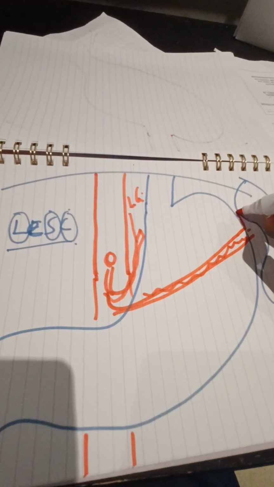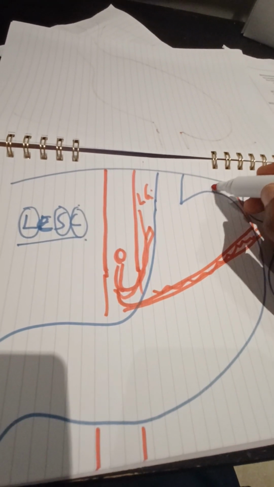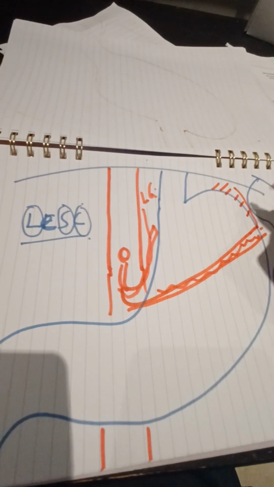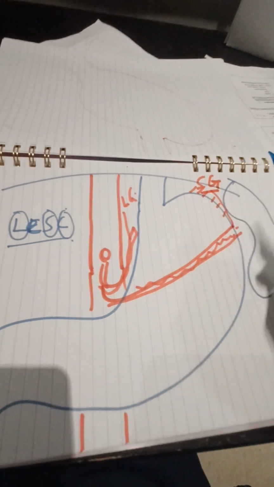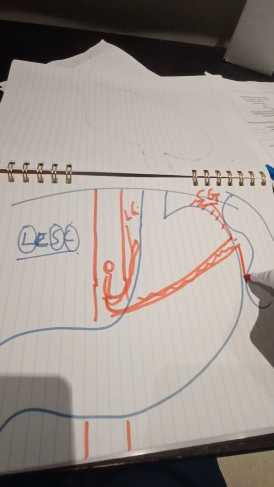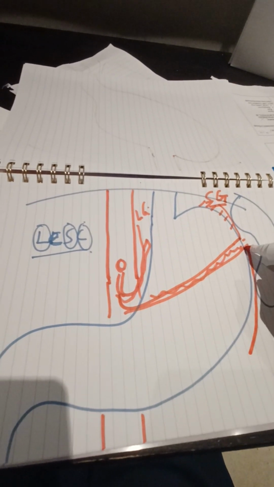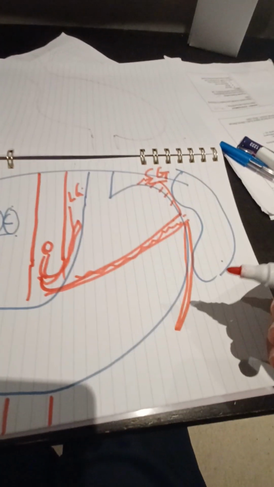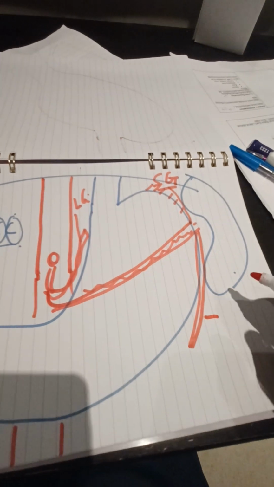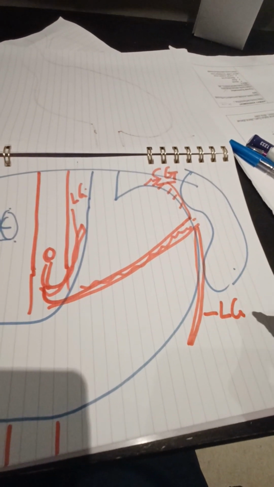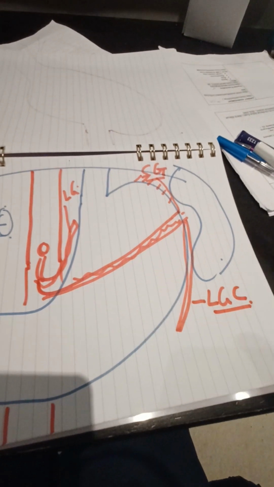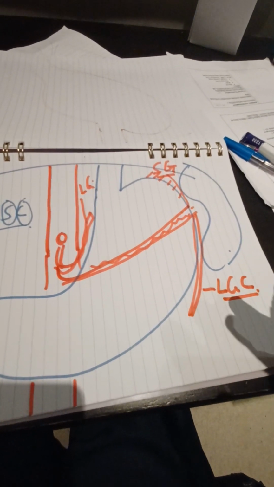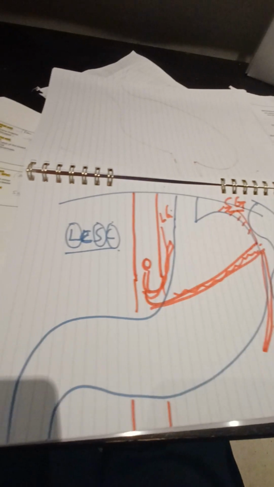Now, part of it would go superiorly and form the short gastric arteries. The other part of it would go inferiorly to supply part of the greater curvature, and that is called the left gastroepiploic artery. In some books, it is called the left gastromental artery.